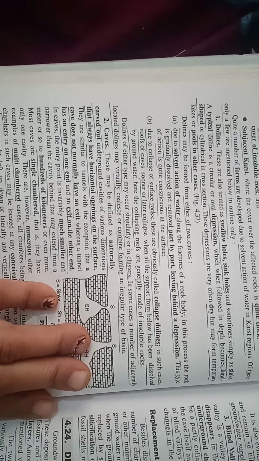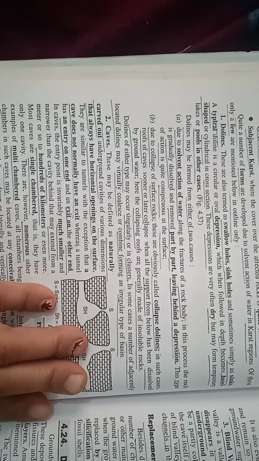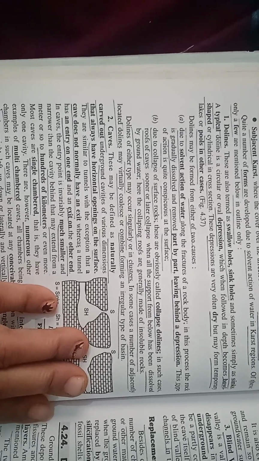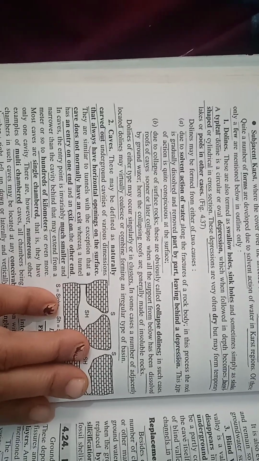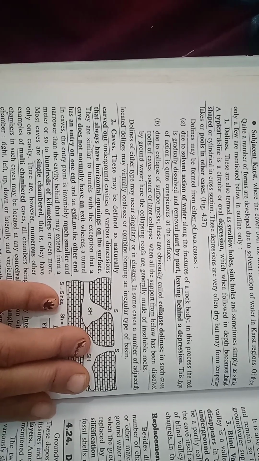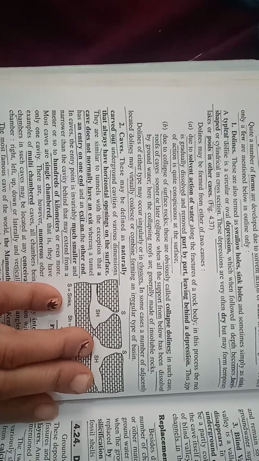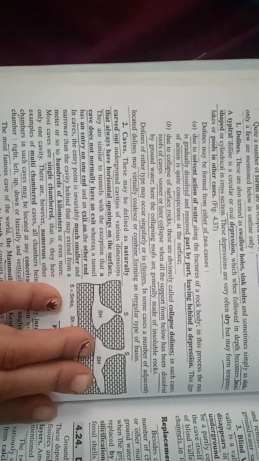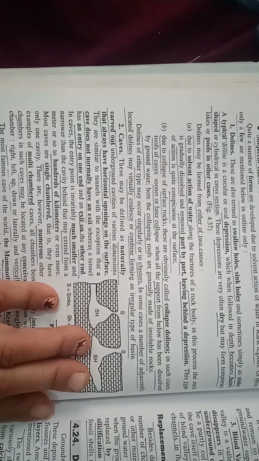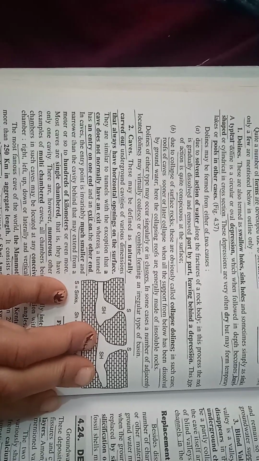In such cases, roofs of caves sooner or later collapse when all the support from below has been dissolved by groundwater. Here, the collapsing roofs are generally made of insoluble rocks. Dolines of either type may occur singly or in clusters. In some cases, a number of adjacently located dolines may virtually coalesce, forming an irregular type of basin.